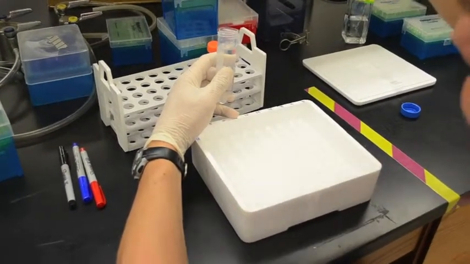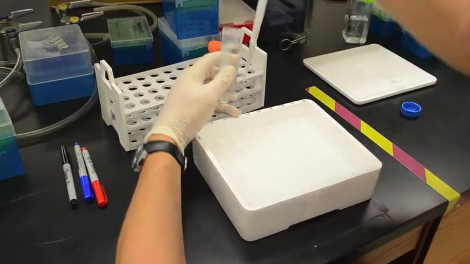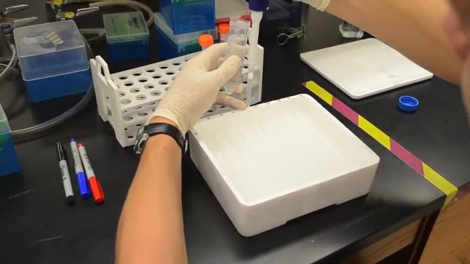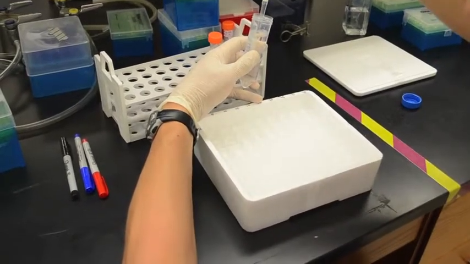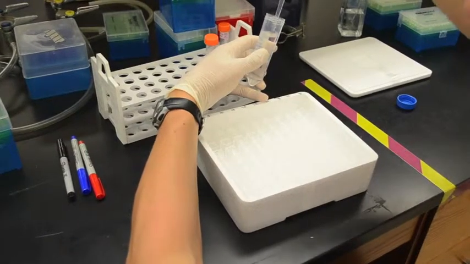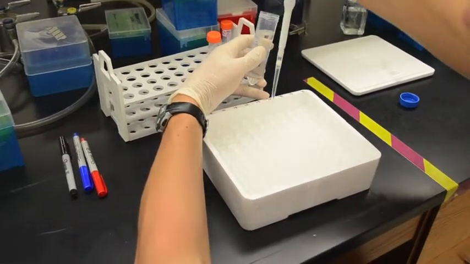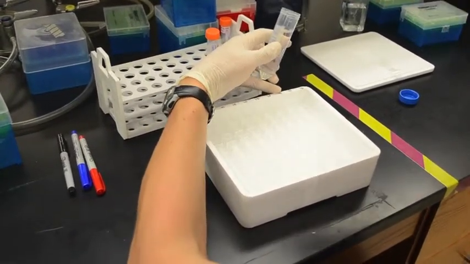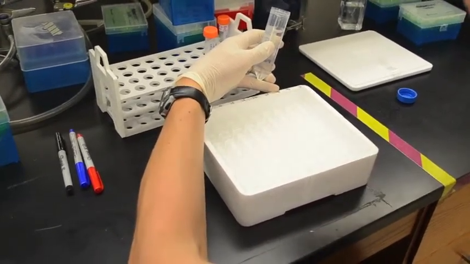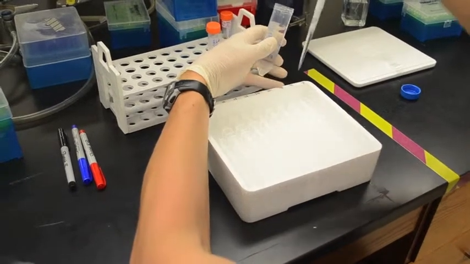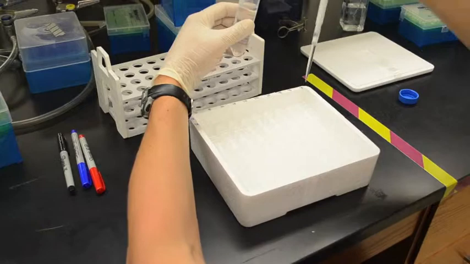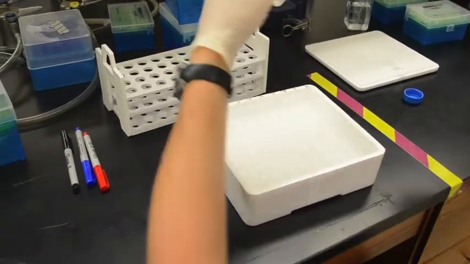And notice that I'm just drawing the water up fairly quickly, but also gently. I'm not letting it spring up, and I'm making sure there aren't any bubbles coming up into the pipette tip. And then the same thing, I expel it, not fast so that it splashes, but relatively quickly and steadily. So each of these cuvettes gets 1 milliliter of live sample.